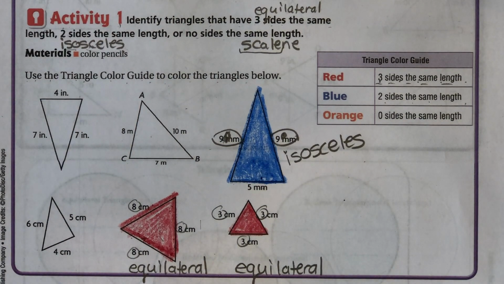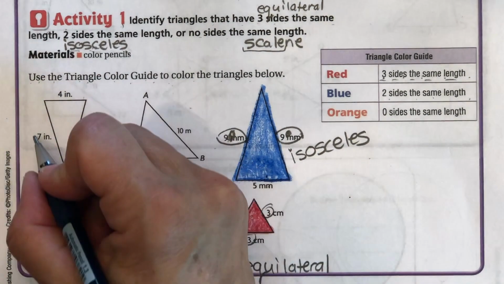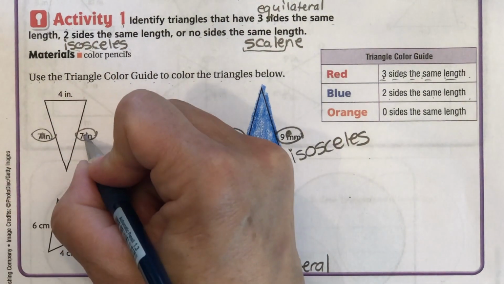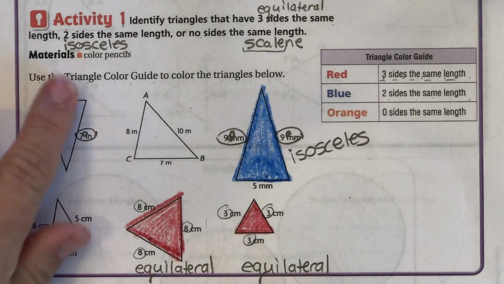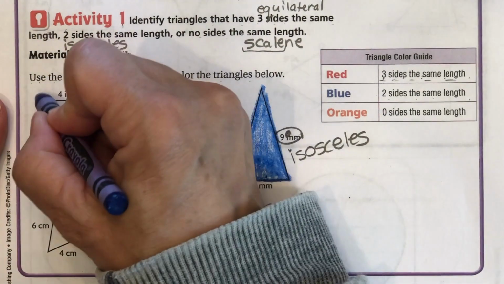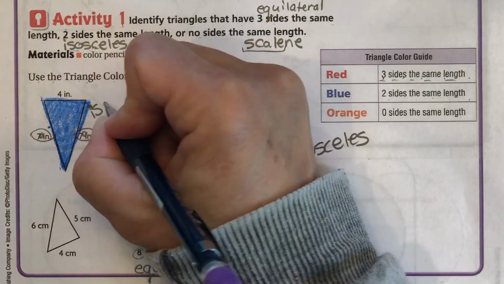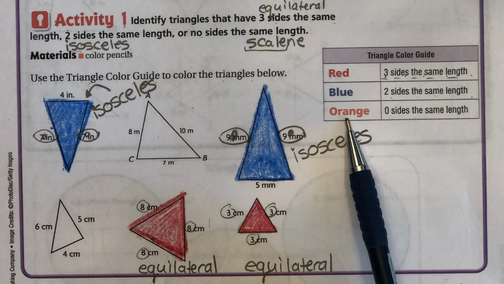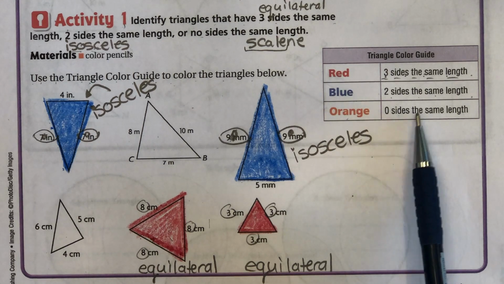It's called isosceles. Also over here, I see 2 7s, 2 7 inches. Those are my eyeballs. And a 4, and the 4 is definitely different. I'm also going to call this isosceles.